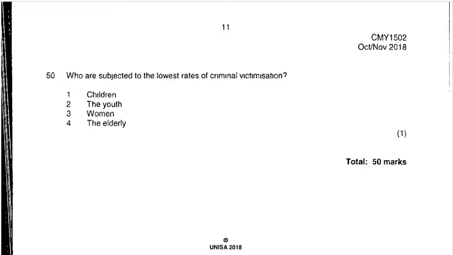So it is very, very important to tackle previous question papers.